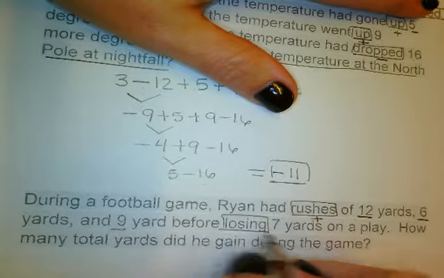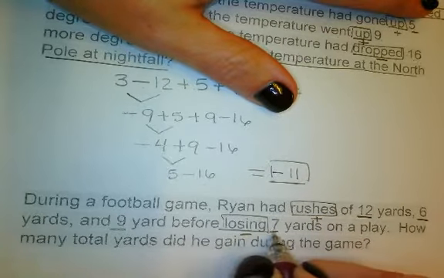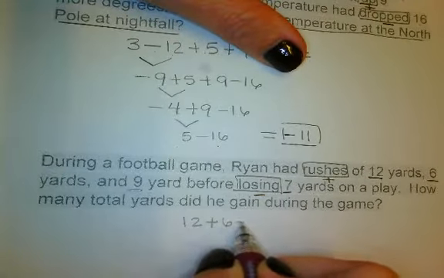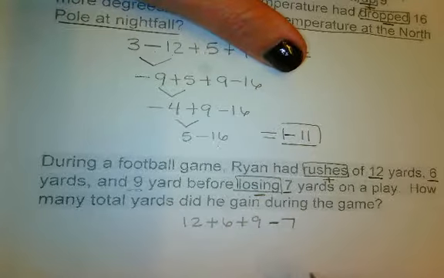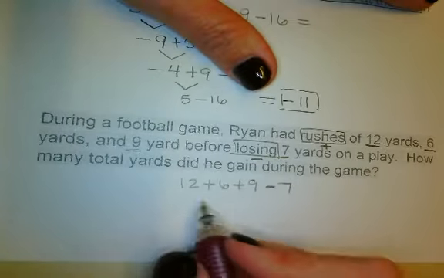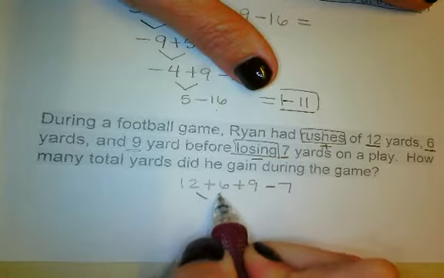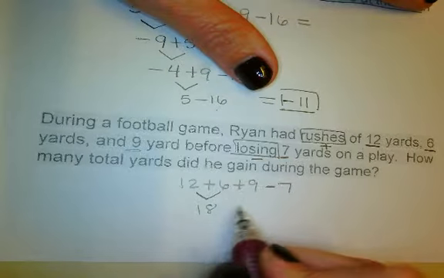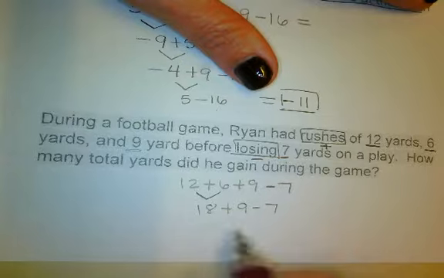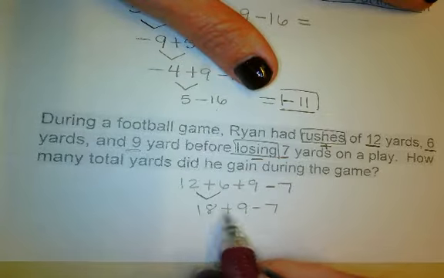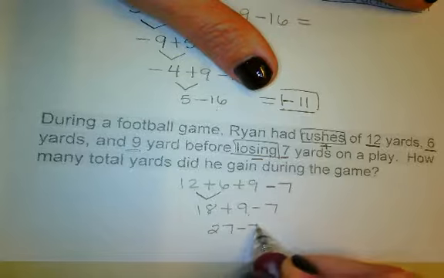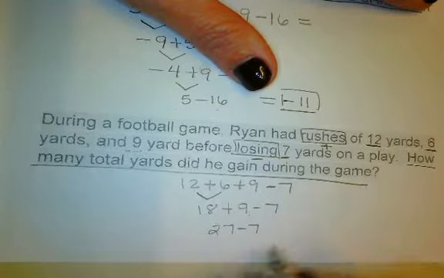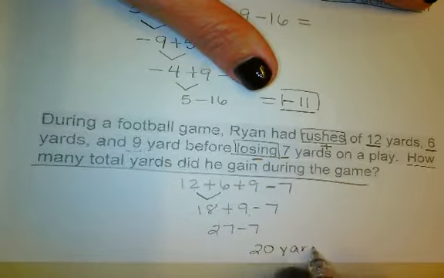And then losing, that's a really important word, because losing means negative. So we're going to have negative 7. So we're going to write this like we see it. So you're going to have 12 plus 6 plus 9 minus 7. And then we just do order of operations again. We're working with adding and subtracting. Go left to right. 12 plus 6, so that's 18. Plus 9 minus 7. Well, 18 plus 9 is 27, minus 7. So the question was, how many total yards did he gain? Well, he gained 20 yards.